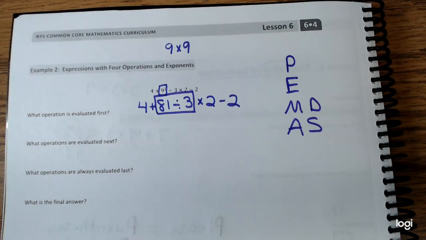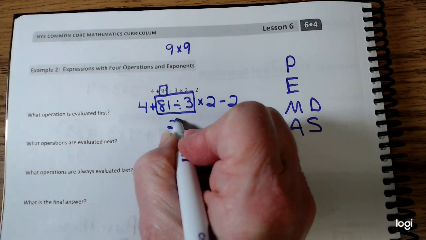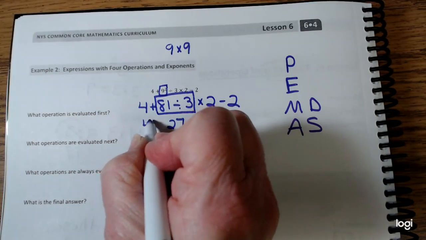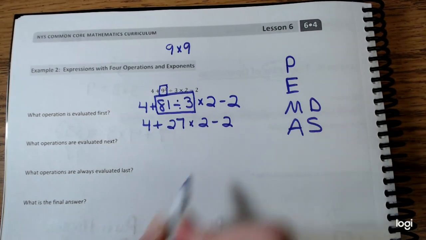Can you guys solve for me 81 divided by 3? What is 81 divided by 3? All right, you're right. 81 divided by 3 is 27. Yeah, let's sit here and do the easy part of copying.